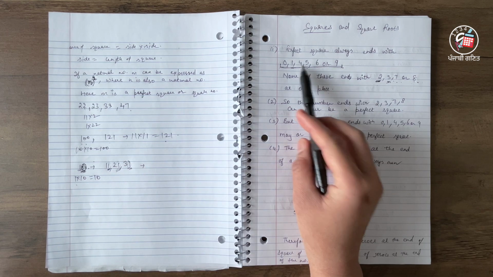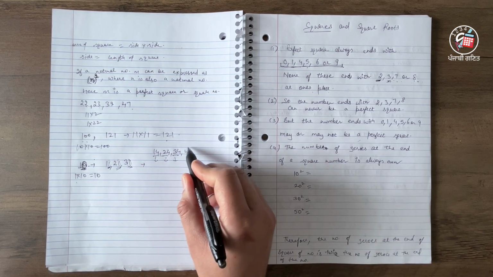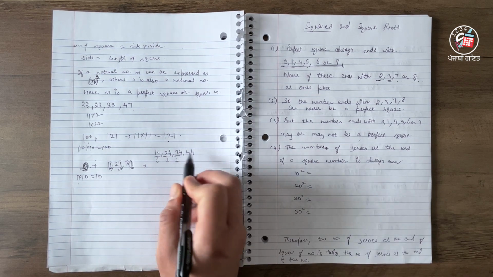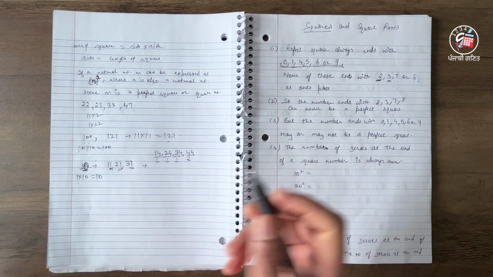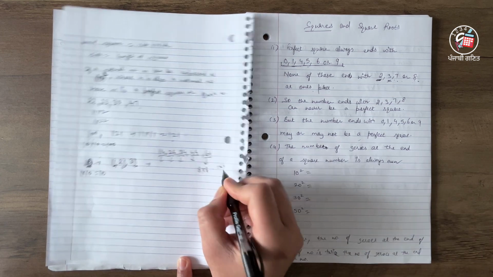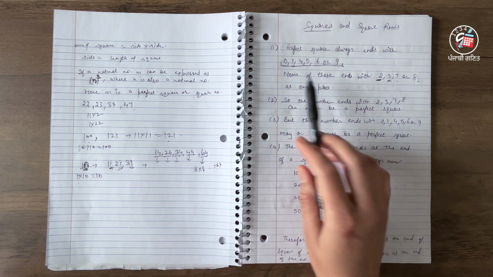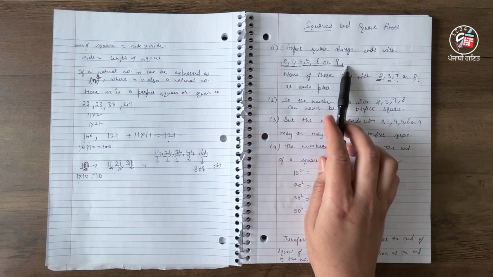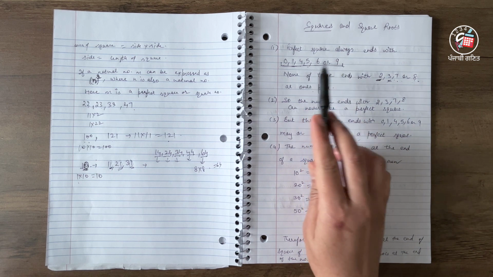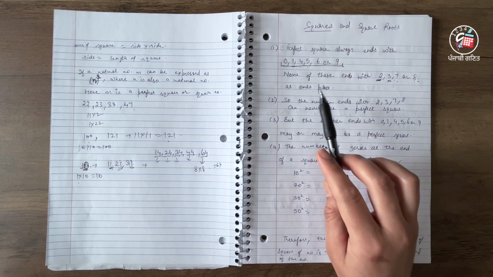And for the digit 4, we can make 14, 24, 34, 44. But see, these are all not perfect squares. And 64, 8 multiplied by 8 is equal to 64, so 64 is a perfect square. So we have to check whether a number that ends with 0, 1, 4, 5, 6, or 9 is a perfect square or not. But for a number that ends with 2, 3, 7, or 8, we can definitely say it is not a perfect square.